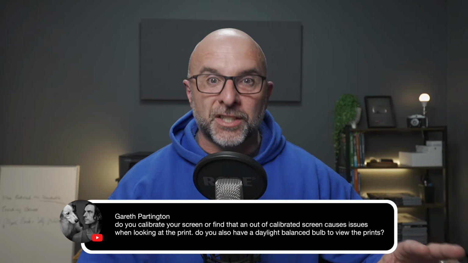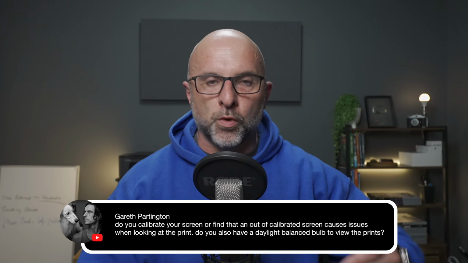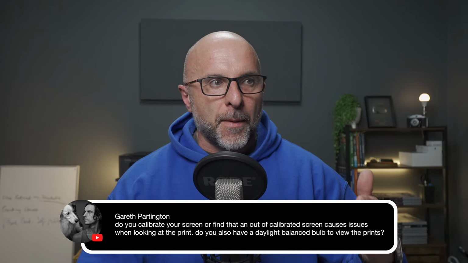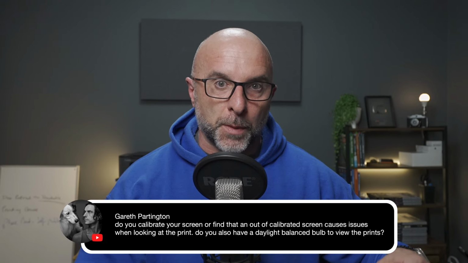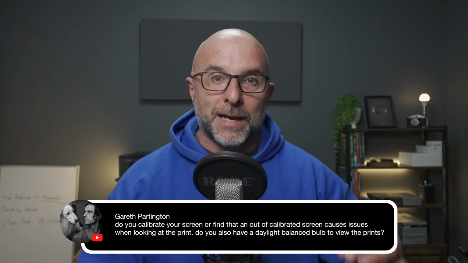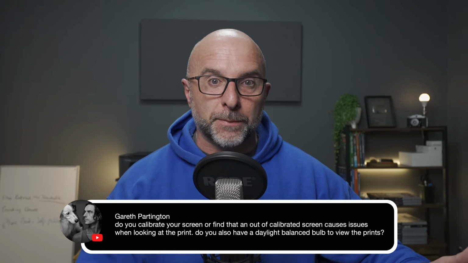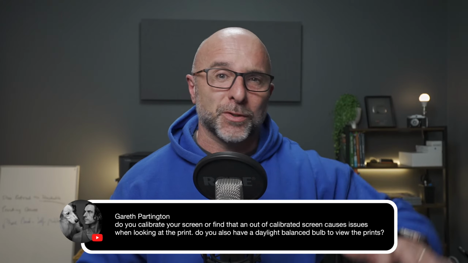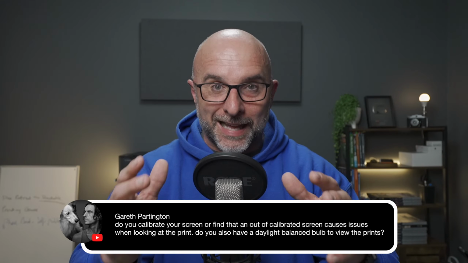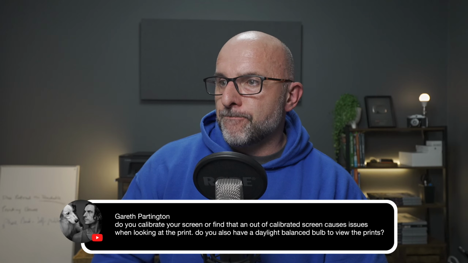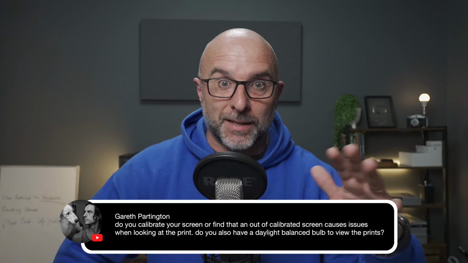Yes, I do religiously calibrate my screen. I don't set the software to remind me, say, once a month or whatever, to do that. My reminder to calibrate my screen is every time I'm going to do a print. I will always calibrate my screen, and I did do before we did this live. I'll always calibrate my screen before I do a print because I don't want to waste any more money than I did all those years ago. I don't want to waste ink. I don't want to waste paper. So I'll calibrate it beforehand. And I have had issues where the calibration was not done correctly and the prints didn't match.